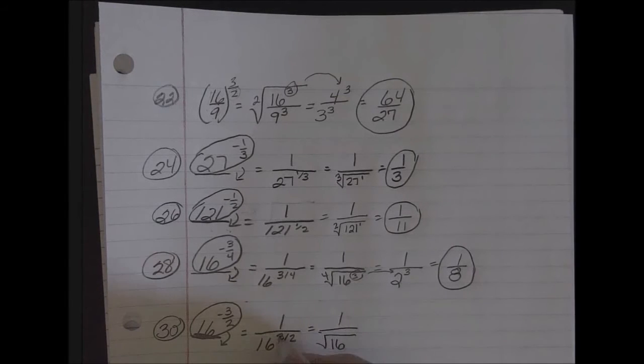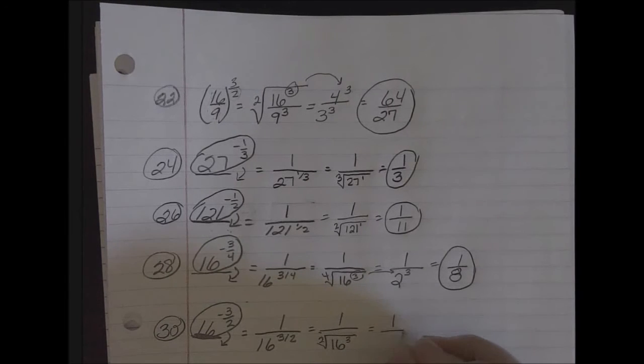So 3 is my power, 2 is my root, so that gives me 1 over the square root of 16, which is 4, and then I'm going to carry my exponent of 3 to my 4, which gives me 1 over 64.